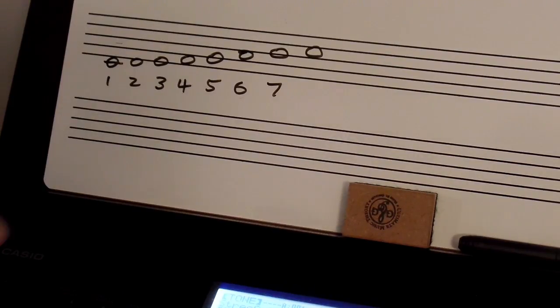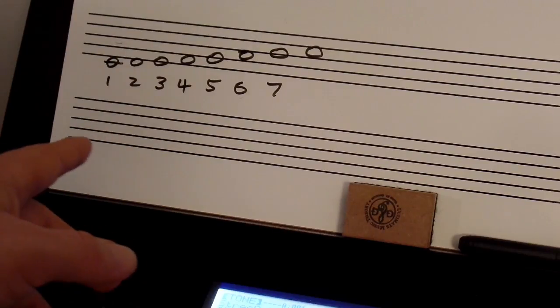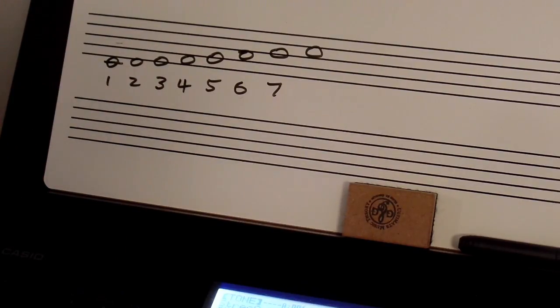So I talked about flat 3. There's another thing that we can do to modify things in this chord progression to give us more options. A 2 chord is always going to be a minor quality unless otherwise specified.